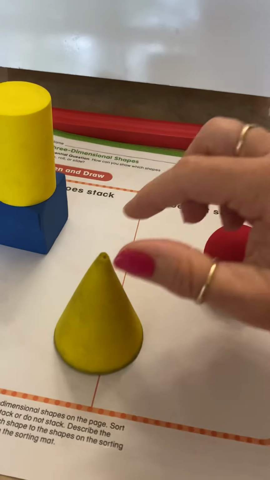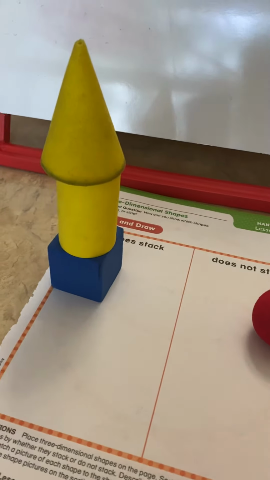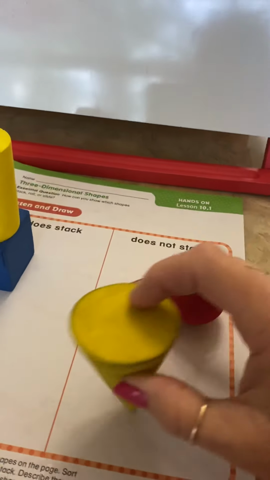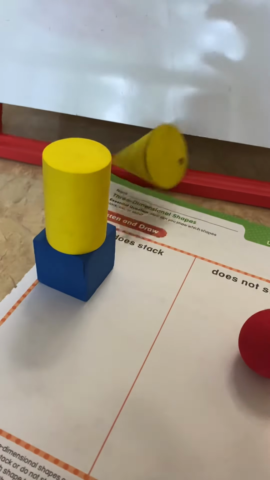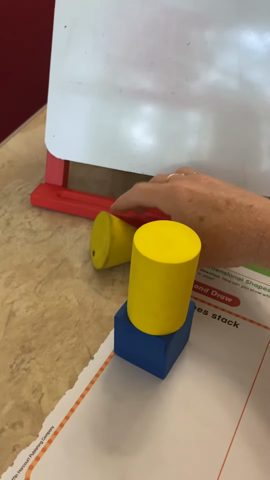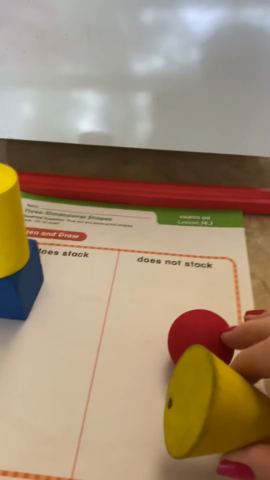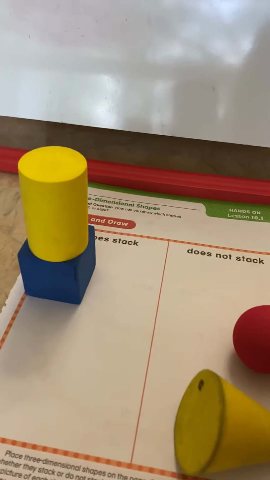And then I have the cone. Now, I could get it to work this way, but can I turn it over and have it stack? No. So it will fall under the does not stack.